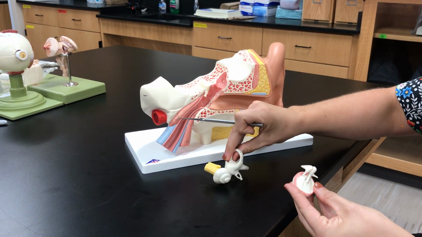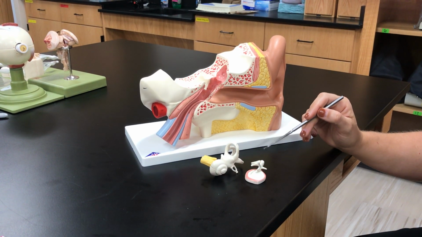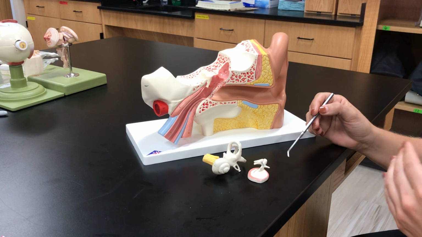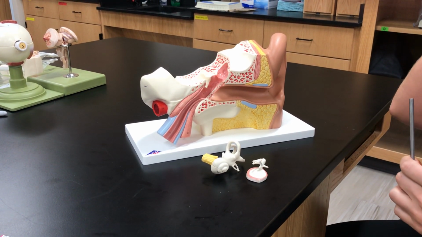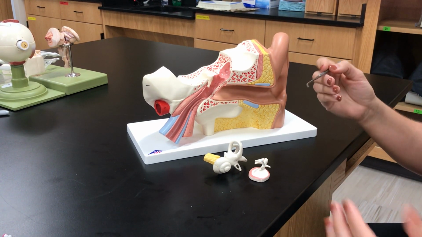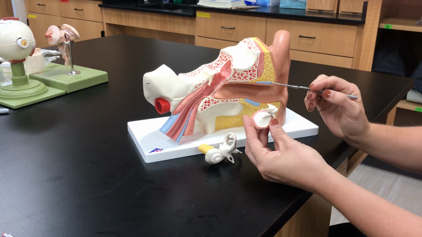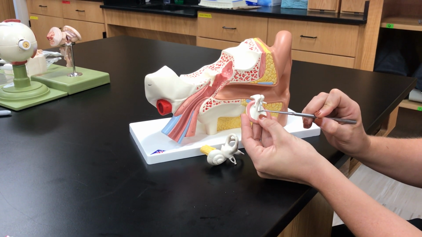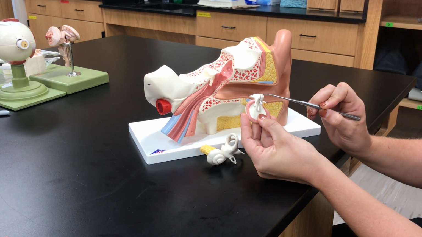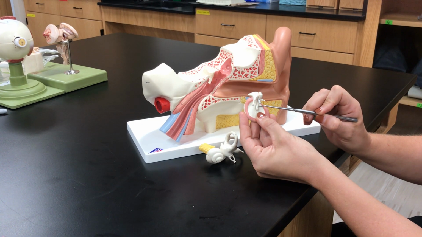Remember, ossicles are the smallest bones of your body, and their function is to conduct those vibrations to the inner ear, as well as to amplify those vibrations, okay? There are 3 ossicles. This one right here looks like a mallet or a hammer, right? This is the malleus.